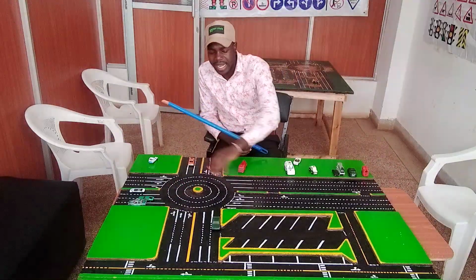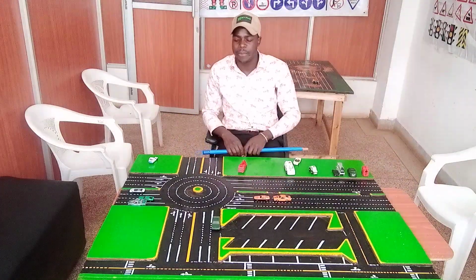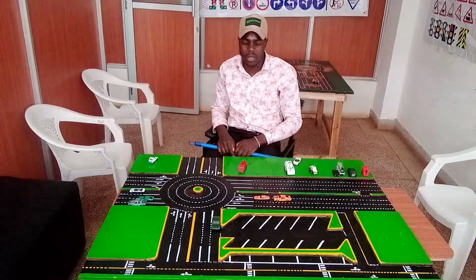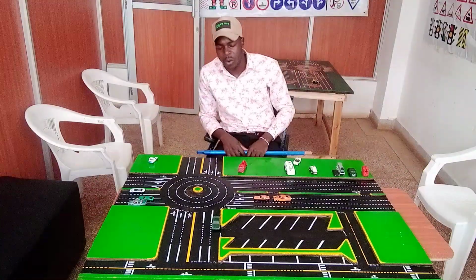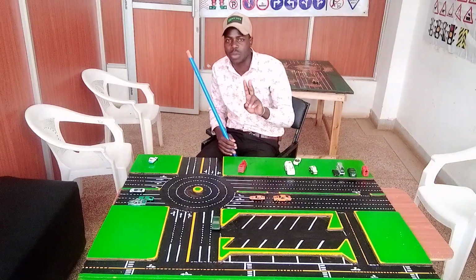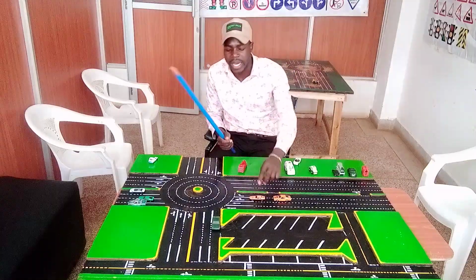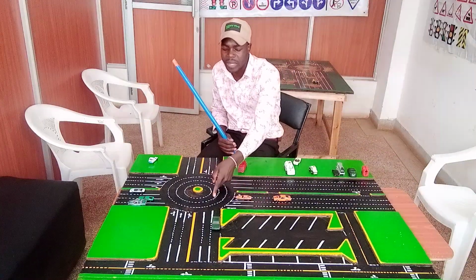So lane 3 is a bit different from lane 3 on minor road. Lane 3 on major road is a bit different from lane 3 on minor road. Remember, lane 3 on minor road has 5 options. Lane 3 on major road has all the options. You can either go straight, so I'll change to lane 3.